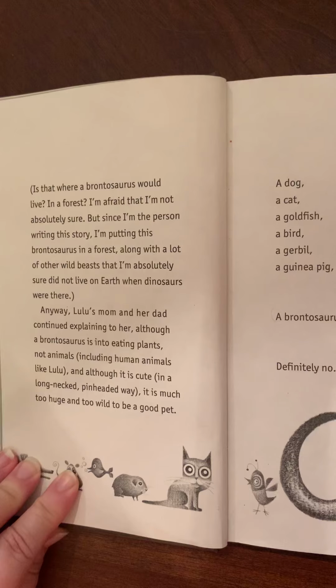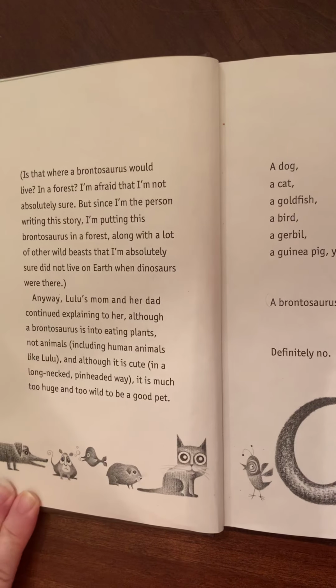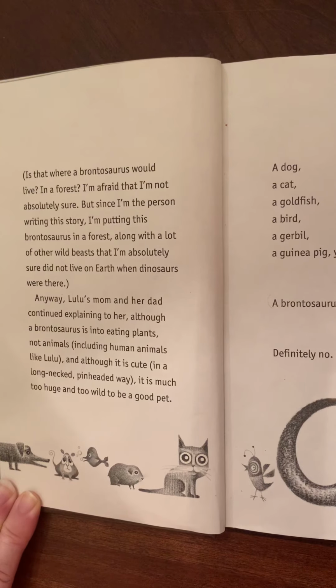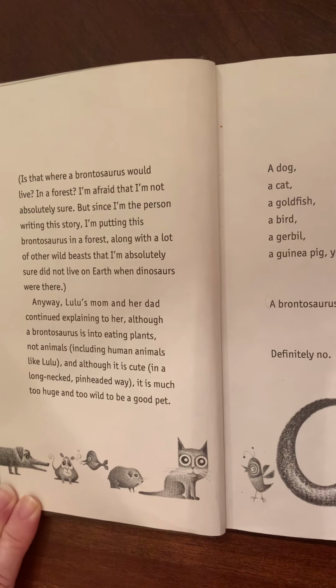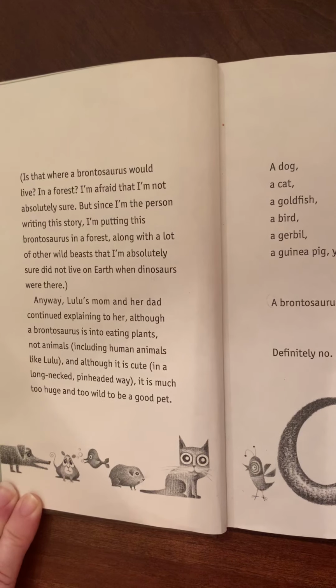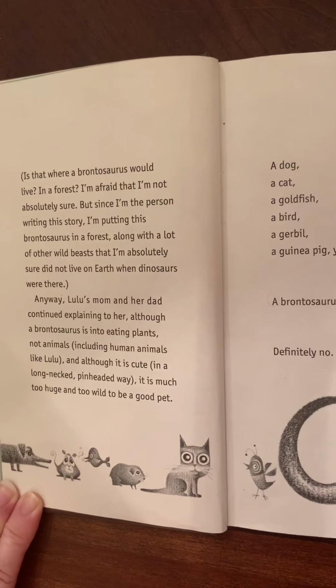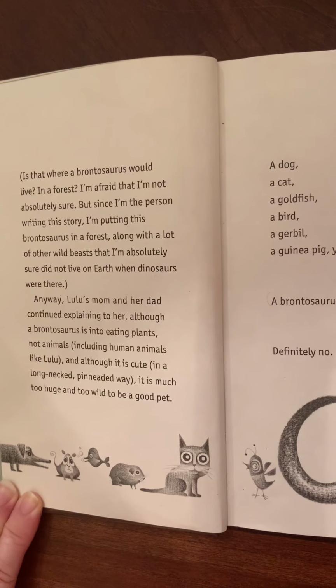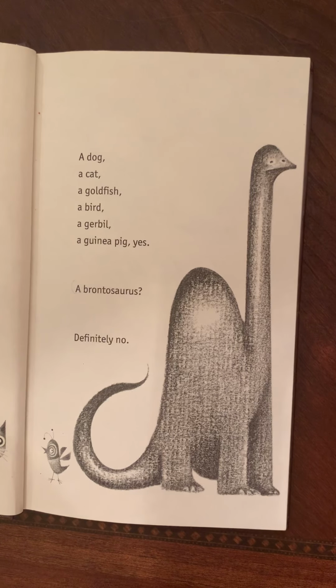I'm afraid I'm not absolutely sure. But since I'm the person writing this story, I'm putting this brontosaurus in a forest, along with a lot of other wild beasts that I'm absolutely sure did not live on Earth with dinosaurs when dinosaurs were there. Anyway, Lulu's mom and her dad continued explaining to her that although a brontosaurus is into eating plants, not animals, including human animals like Lulu, and although it is cute in a long-necked, pin-headed way, it is much too huge and too wild to be a good pet. A dog, a cat, a goldfish, a bird, a gerbil, a guinea pig? Yes. A brontosaurus? Definitely no.